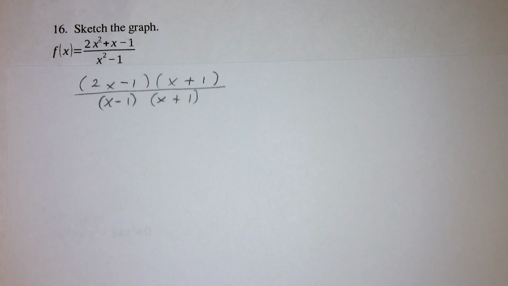We look for the discontinuities, whether those are holes. We look for those vertical asymptotes, which would be the non-hole discontinuities. We look for horizontal asymptotes, and then does it cross the horizontal asymptote? All these things are what we're going to be looking for. So let's just dive right in.